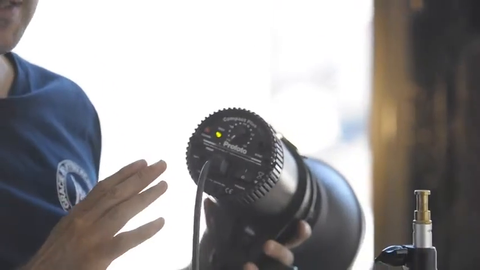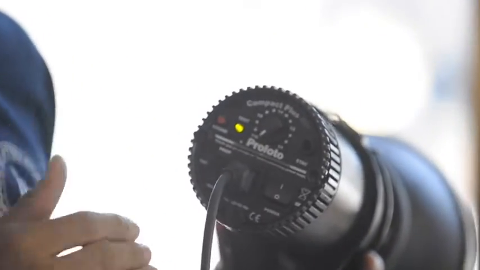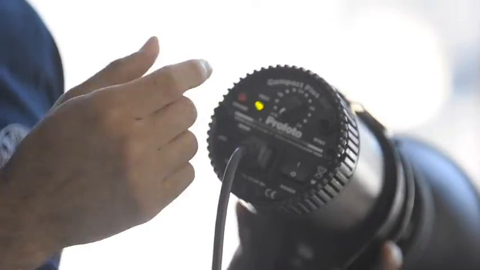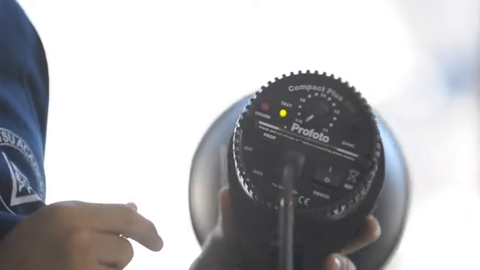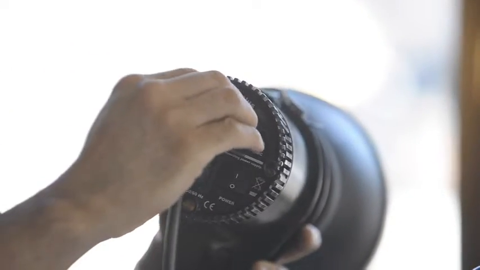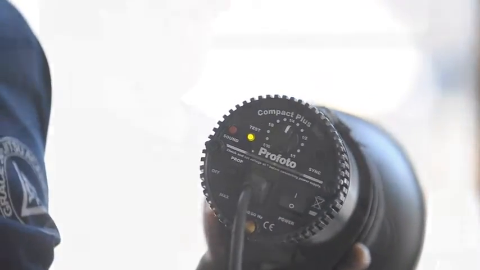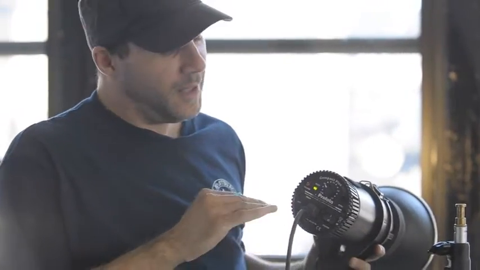Now if I want to adjust the power on the flash from low power to middle power to high power, I've got a large dial here which currently is at the low power setting, and all I've got to do is walk over and turn the dial and I'm on half power. So if I need to, I can even get someone else to adjust the power for me. Sometimes you've got your lights positioned and it's a lot of trouble to keep walking over and adjusting the power.